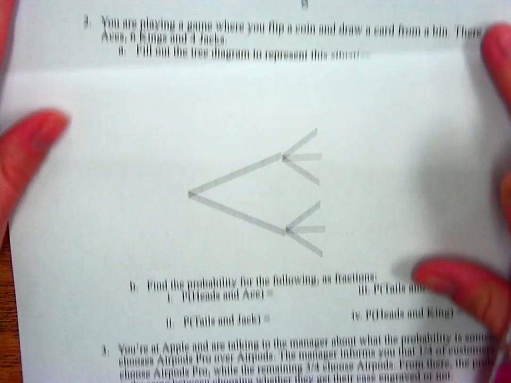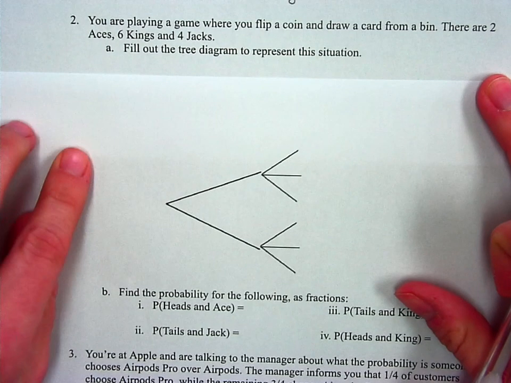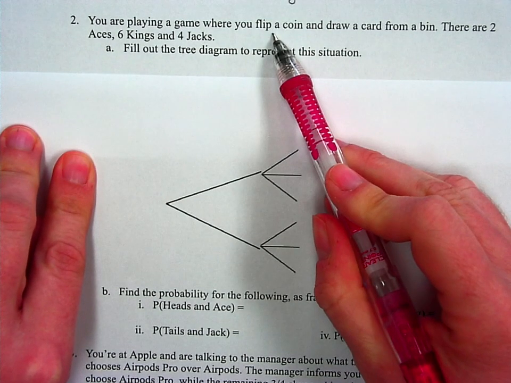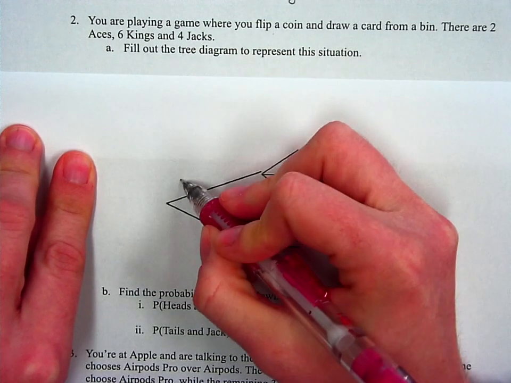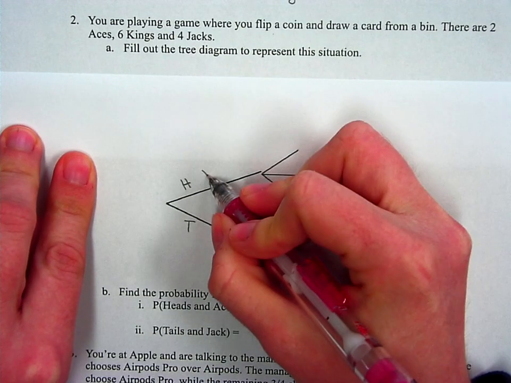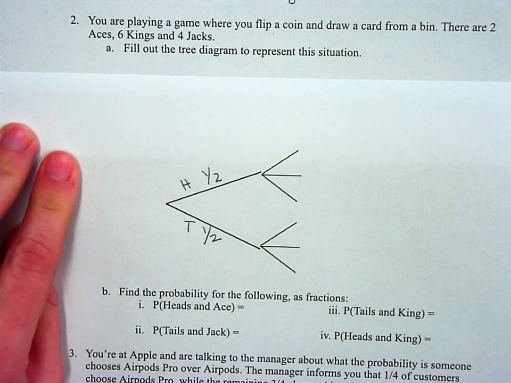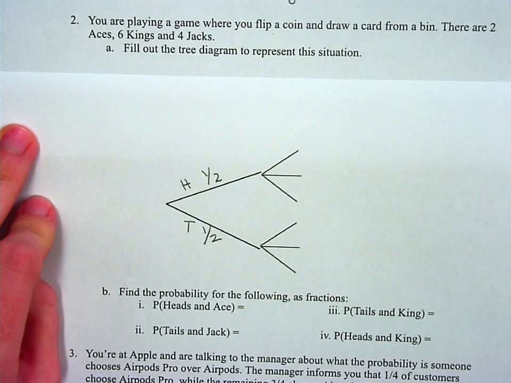Okay, so I'm going to pull this up a little bit. I know that when I flip a coin, there's 2 options. I can get heads or I can get tails. And I know it's equally likely to get either outcome. So that would be half the time I'm going to get heads and half the time I'm going to get tails. And then it looks like there's 3 options for the cards.